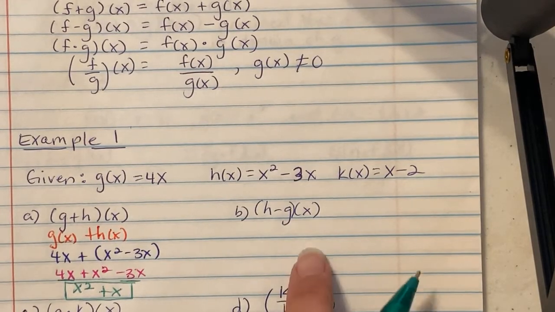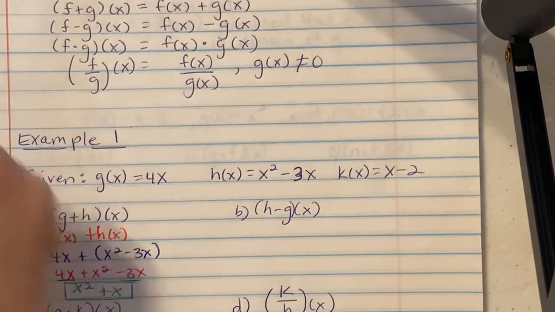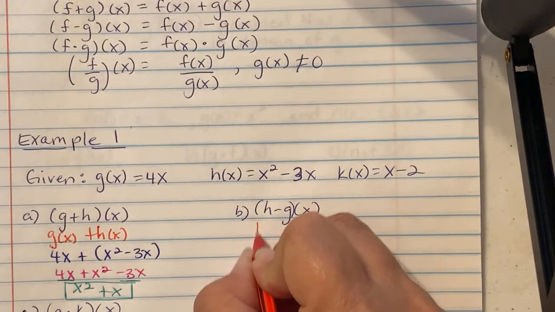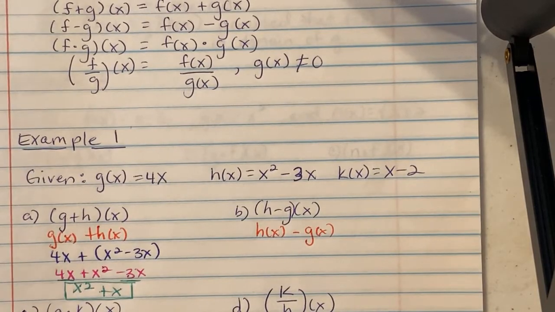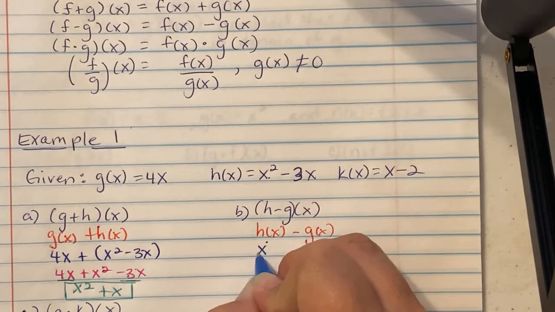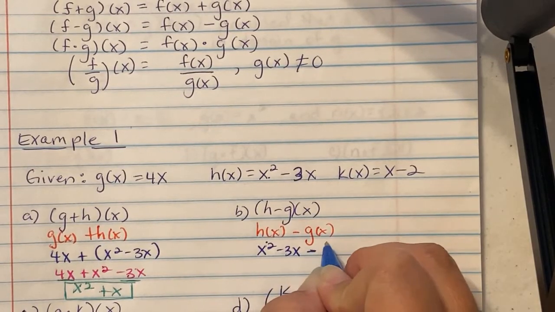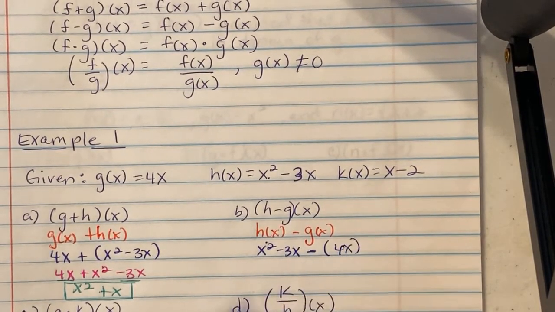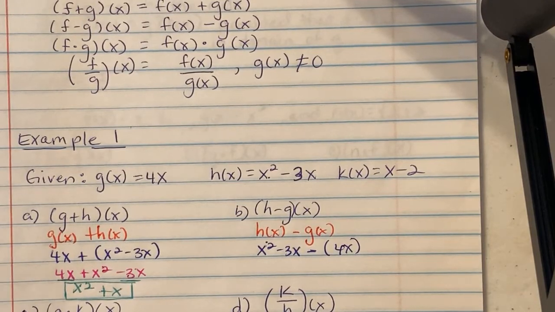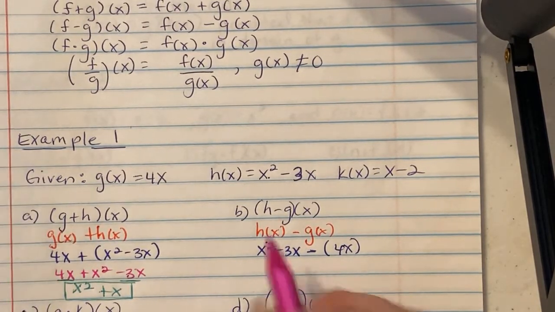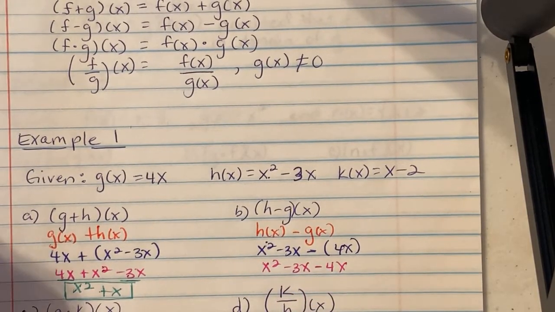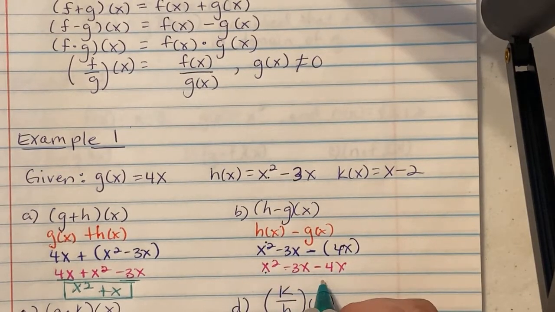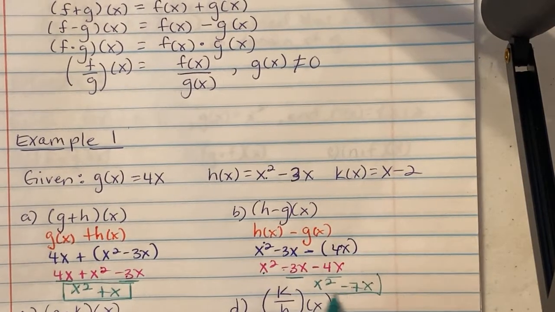Now if we look at B, B says h minus g of x. So again, we repeat the same situation. It's now h of x minus g of x. H of x was x squared minus 3x, minus sign, and then the g of x is now 4x in the parentheses. We are changing the signs by the distributive property. So we have x squared minus 3x minus 4x, and then consolidate. So x squared, negative 3x and negative 4x is negative 7x, and you're finished.